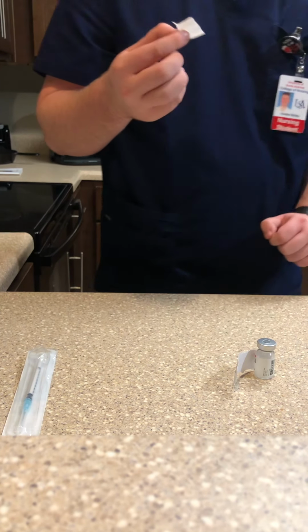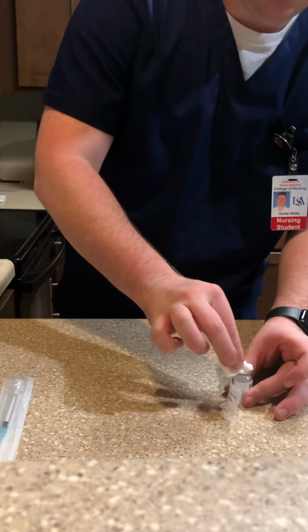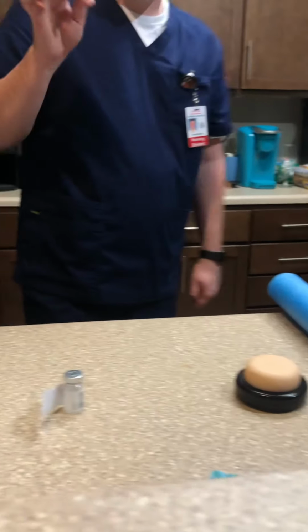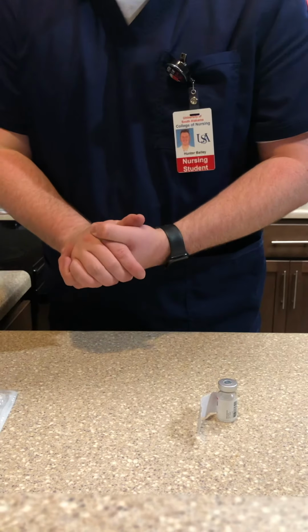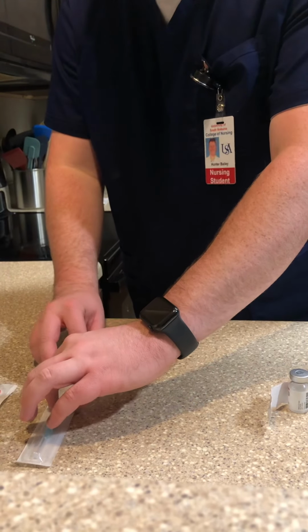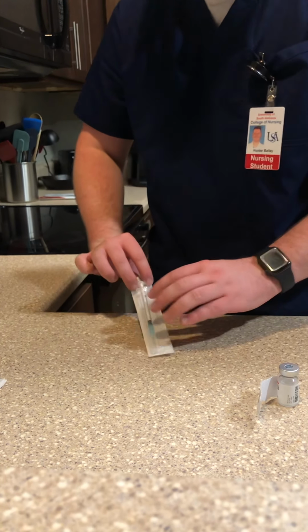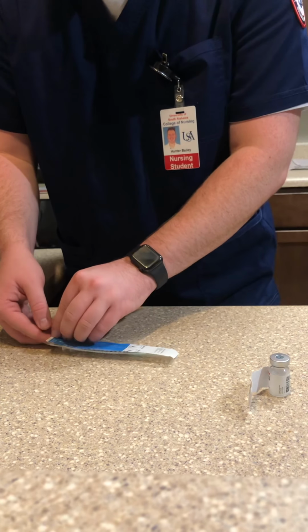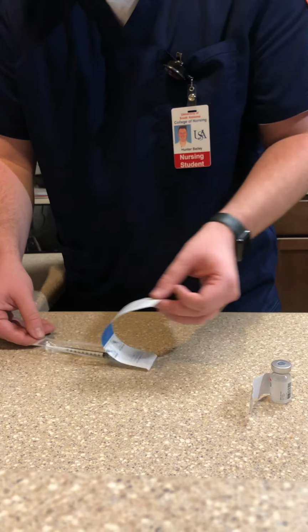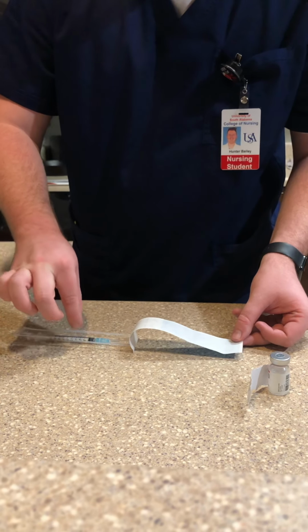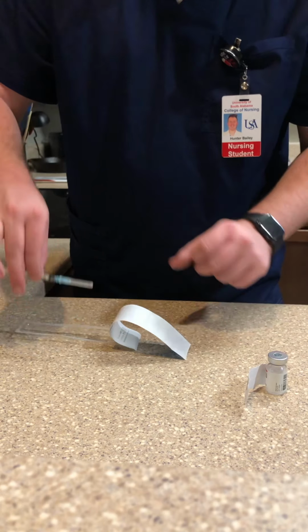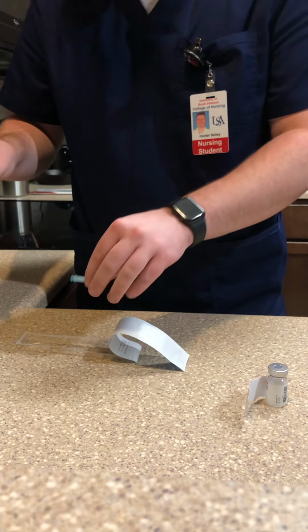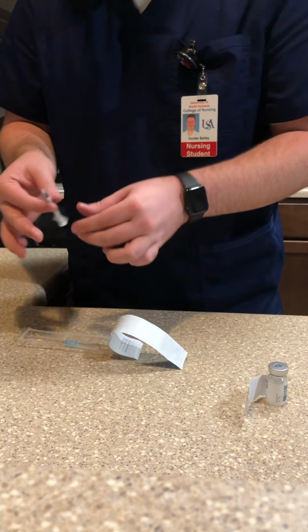Okay, I get my alcohol pad and cleanse the top of the vial in a circular motion and dispose of this in the trash below me. Now I'm going to get my TB syringe. I'm going to open the syringe, and by maintaining sterility, I'm going to grasp it and remove the needle. I'm going to place it back in the package.